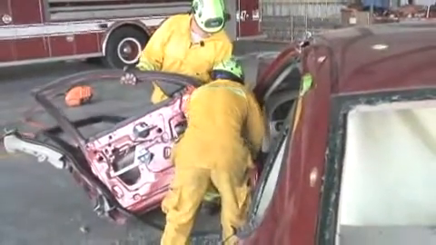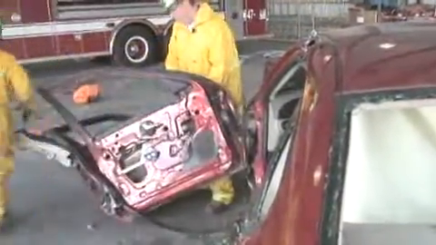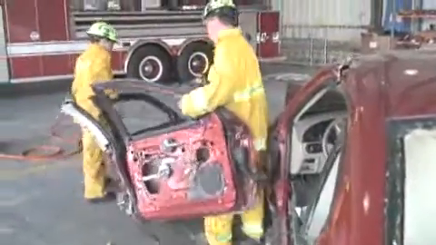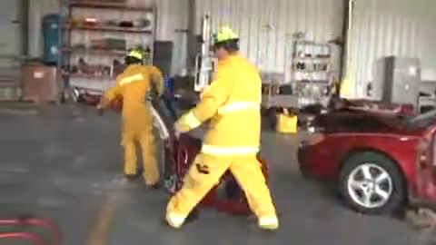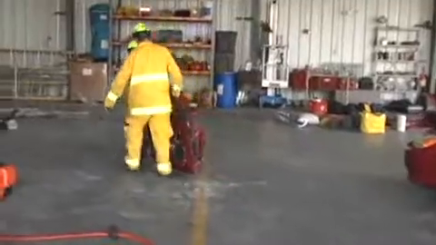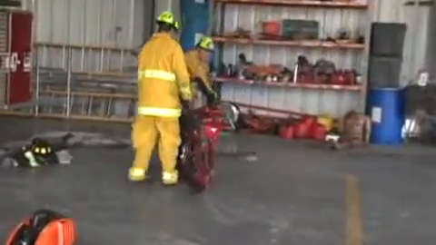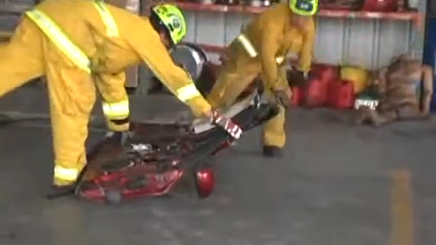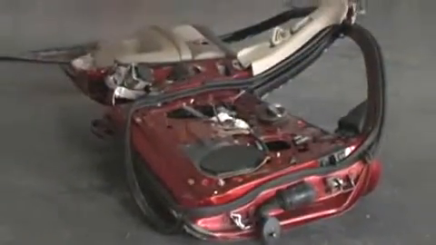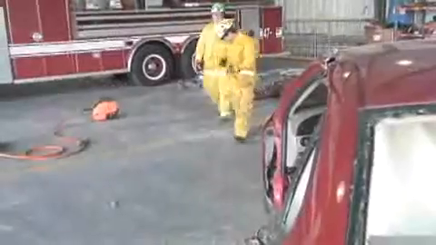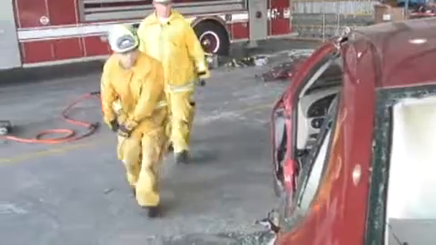Now once the wire's been cut, the entire side of the vehicle will be taken away. And remember, always lay any type of vehicle debris that's been cut away from the vehicle shiny side down. Next, we're going to cover up all the sharp edges, and we're going to bring up a longboard to remove the patient.